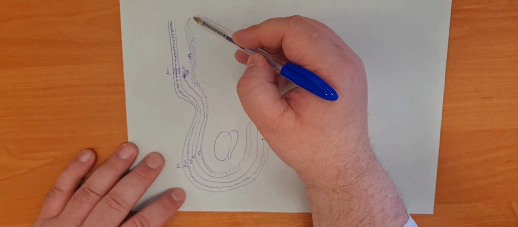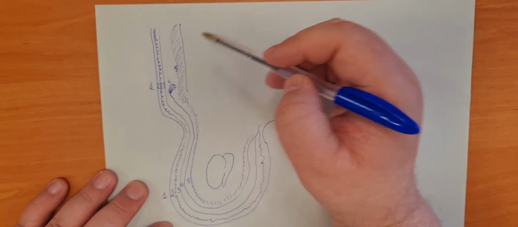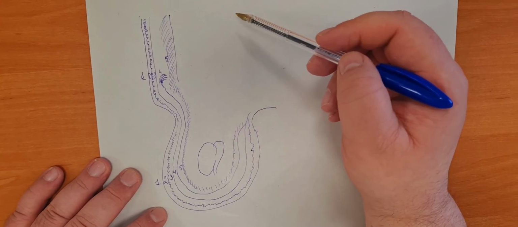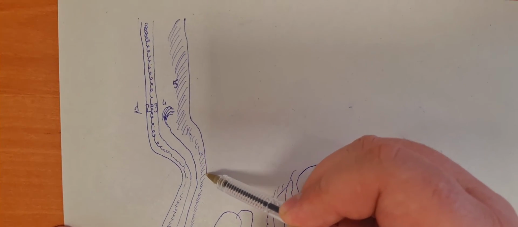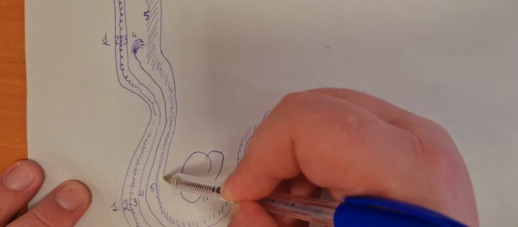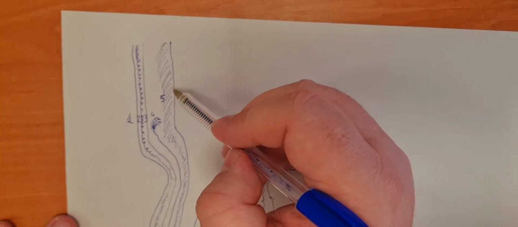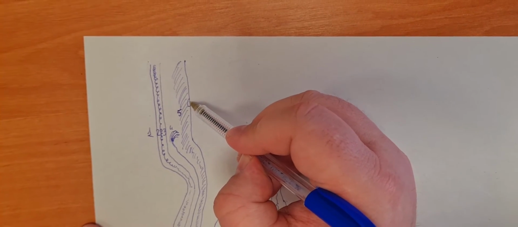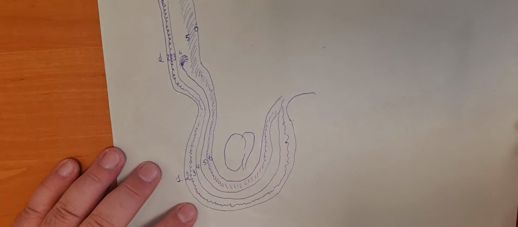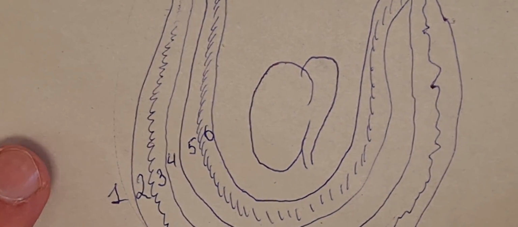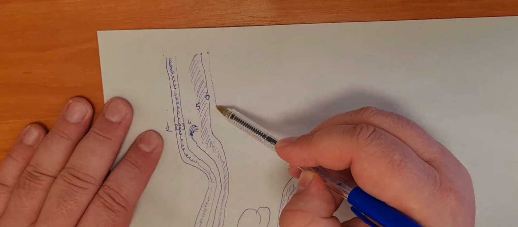Behind transversus abdominis muscle, we have fascia transversalis. It is part of subperitoneal fascia, fascia transversalis. And this fascia continues into internal spermatic fascia, fascia spermatica interna. Number 6, that is fascia transversalis, and in scrotum it is fascia spermatica interna. And the last coat, that is peritoneum.